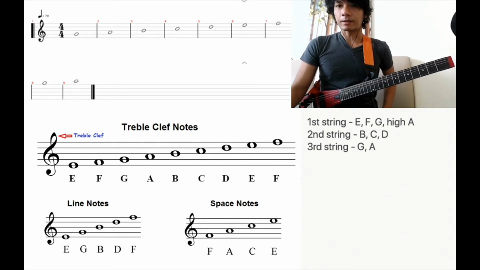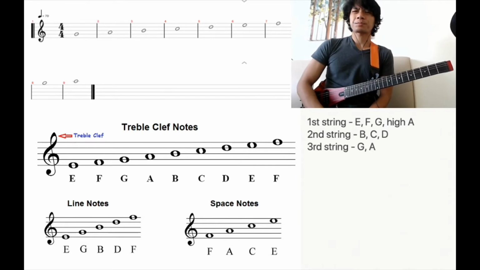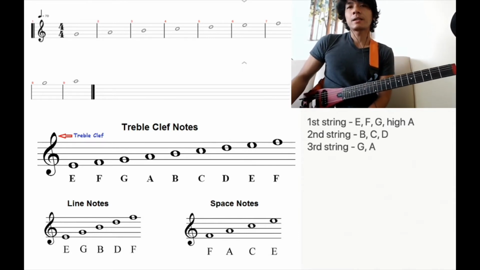Next, let's go on to the types of notes that we can find on the score. There are two kinds of notes: line notes and space notes. Quite straightforward. Line notes are notes that appear on the lines, and space notes are notes that appear in the spaces.